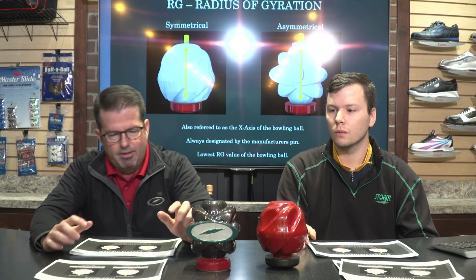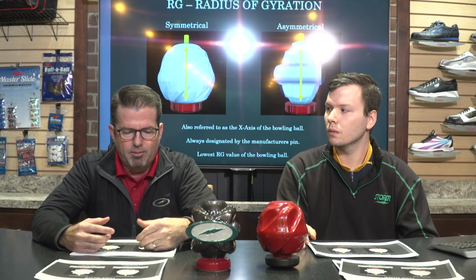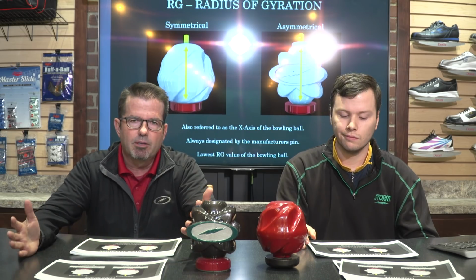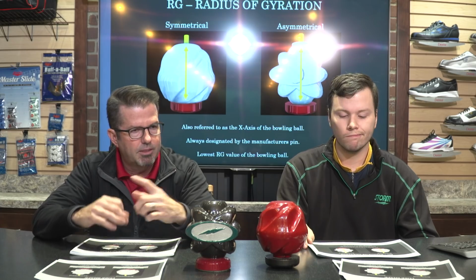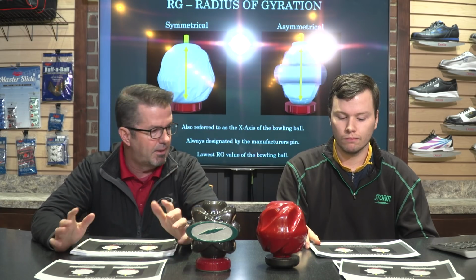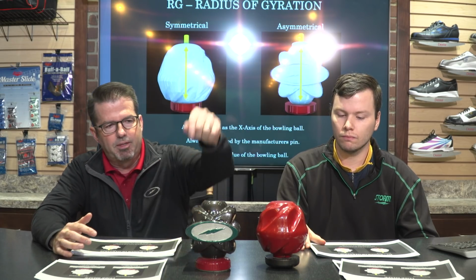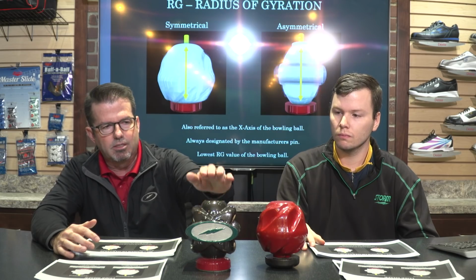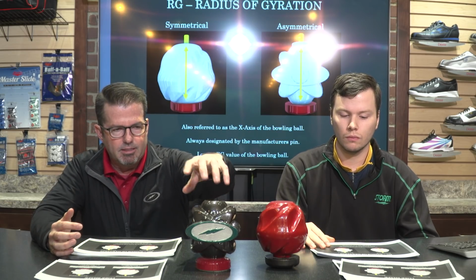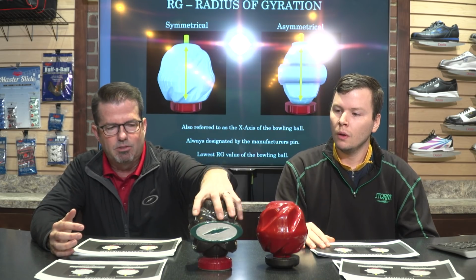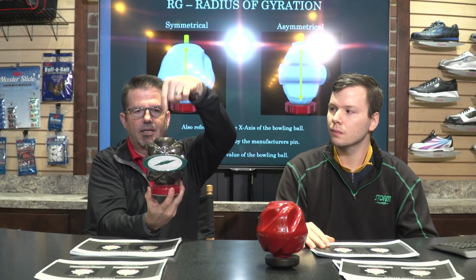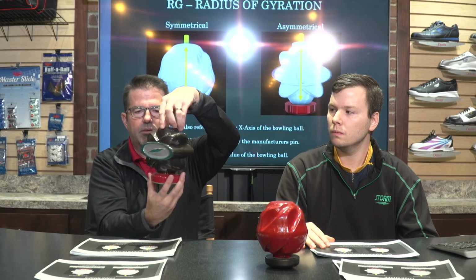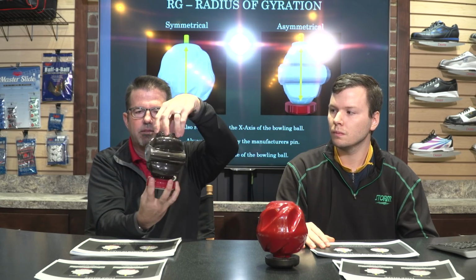We usually define that by a manufacturer's pin. There's a manufacturer out there that's using a circle to note that on the ball because they're inverting and putting the pin on the bottom side of the ball. But remember, the x-axis goes all the way through the ball and it's the lowest RG. The idea is the lowest RG spins the fastest. So when we rotate them on an RG swing, we start it in this axis, here's the pin, and we rotate it. The narrower it is around that axis, the faster it spins.